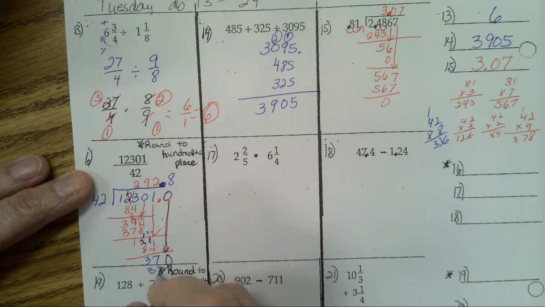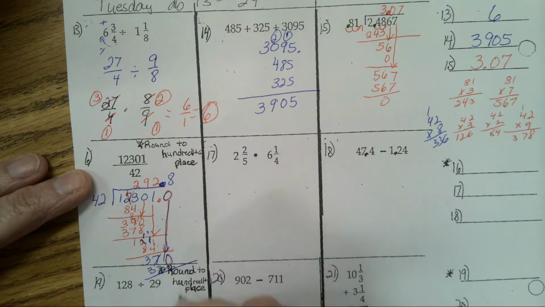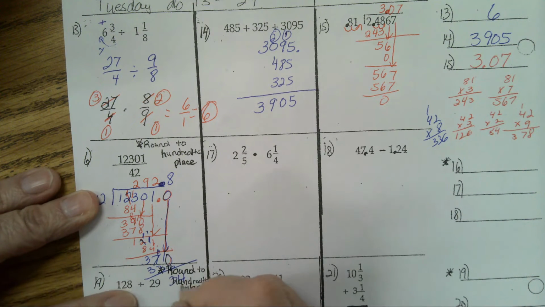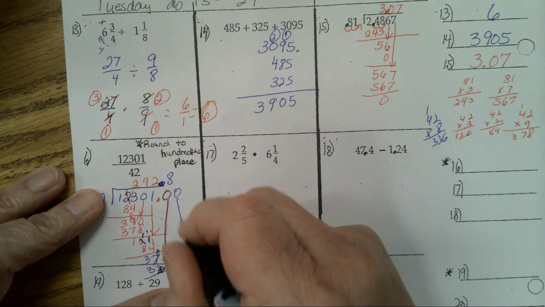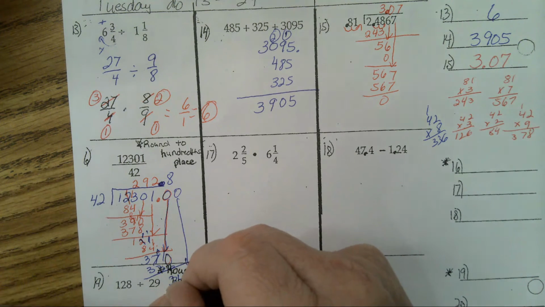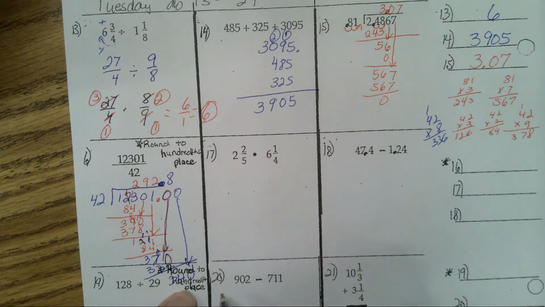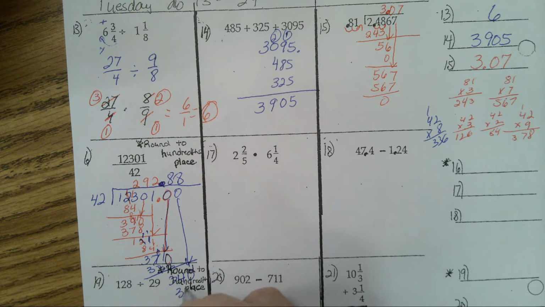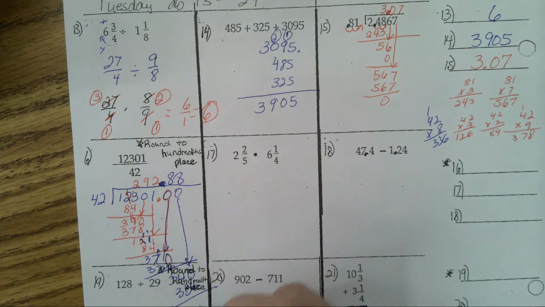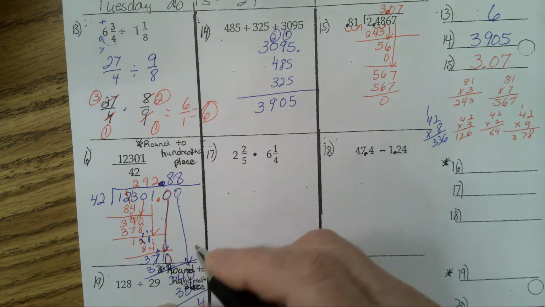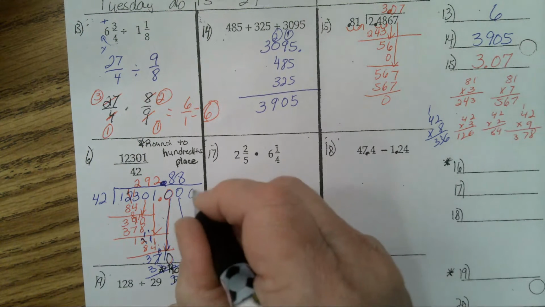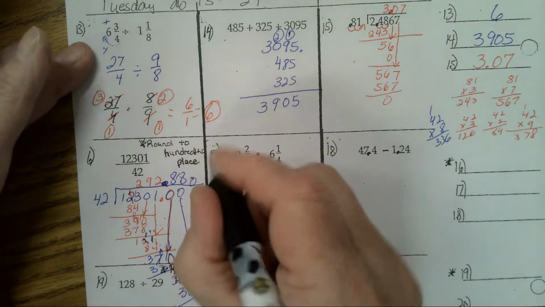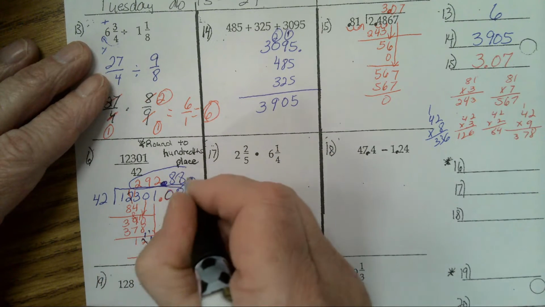336, when I subtract, 10 minus 6 is 4, 6 minus 3 is 3. 34, add another 0, bring it down. It will go into 340 8 times. That's 336. Subtract, add a 0. It'll go into 0 times. So the answer is going to be 292 and 88 hundredths.